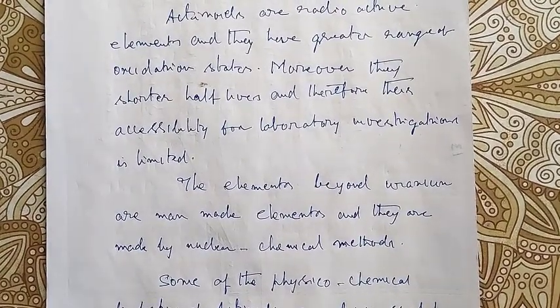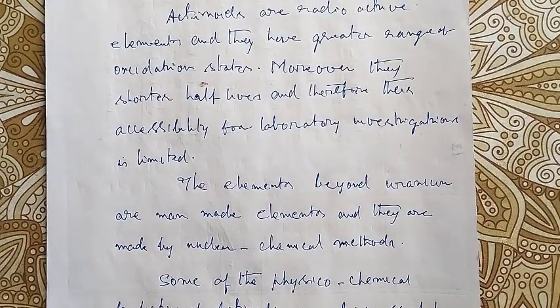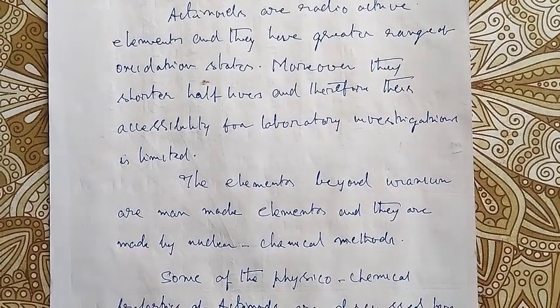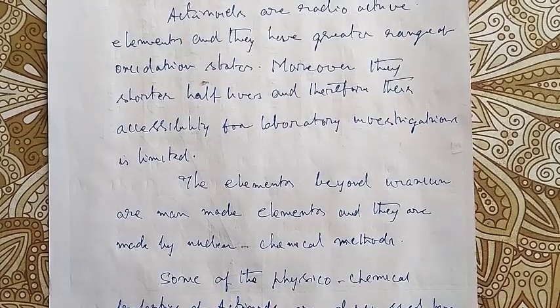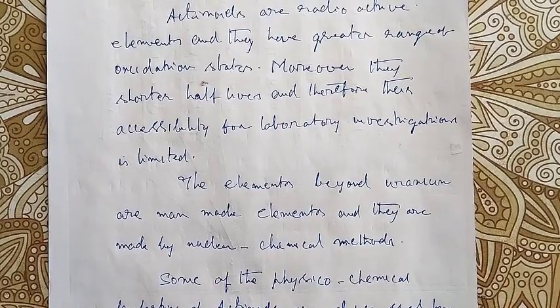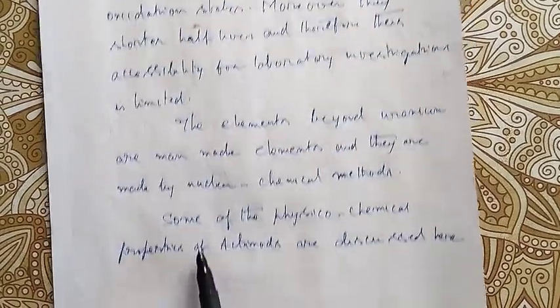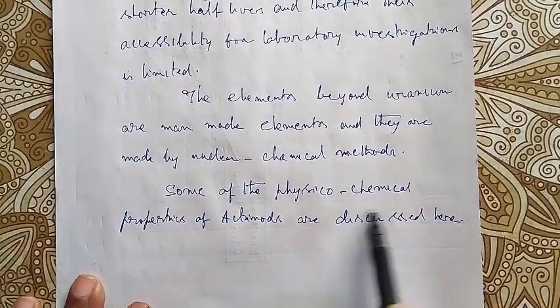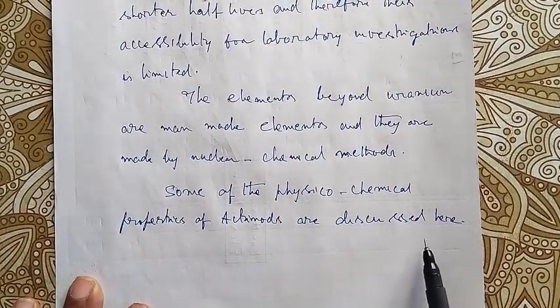So beyond uranium, that is with atomic number 92, they are artificially prepared in the laboratory by bombarding the uranium with lighter nuclei like boron, etc. So some physicochemical properties of actinides are discussed here.